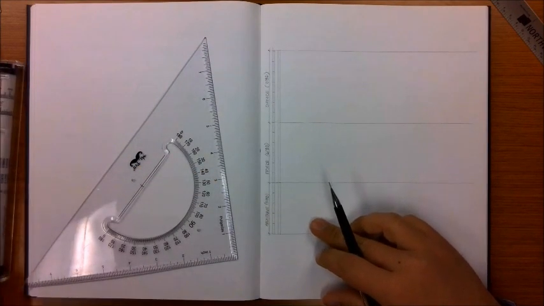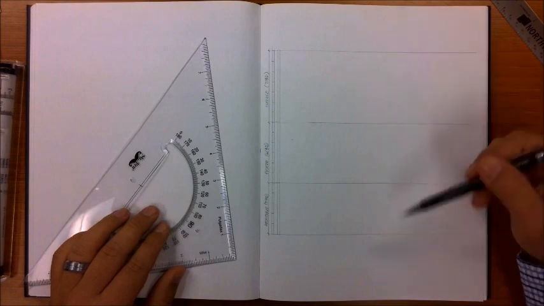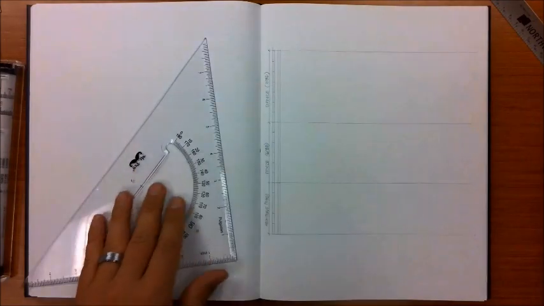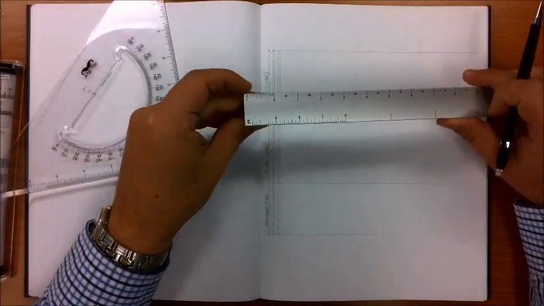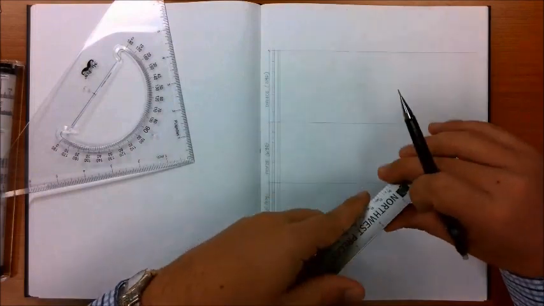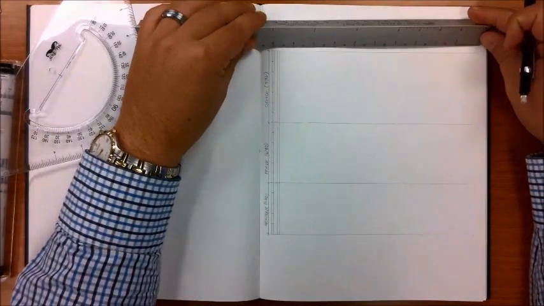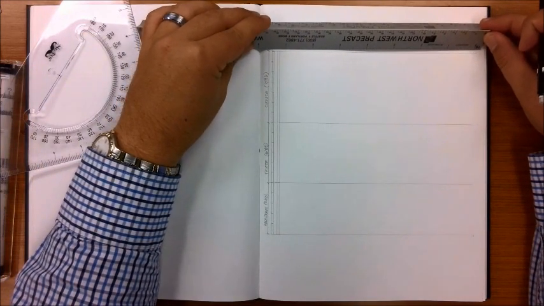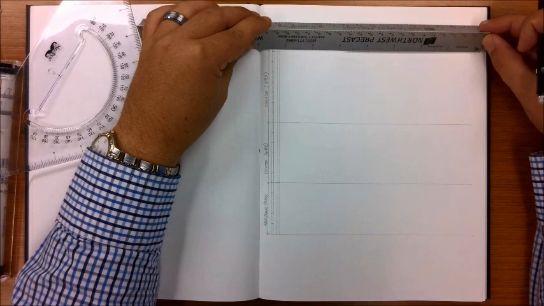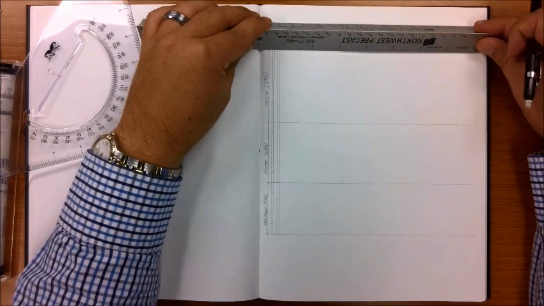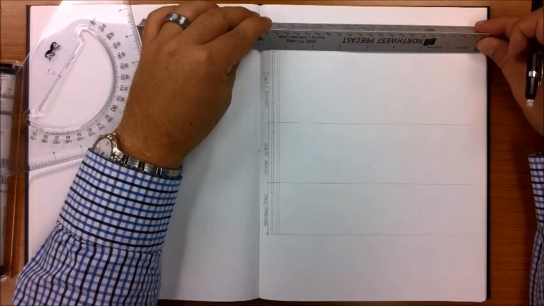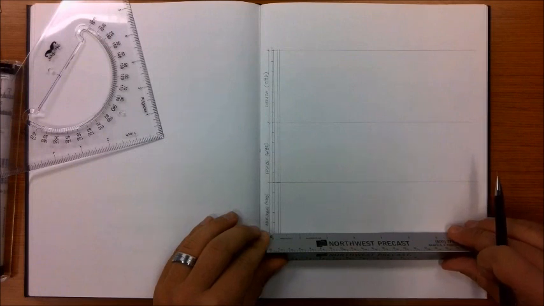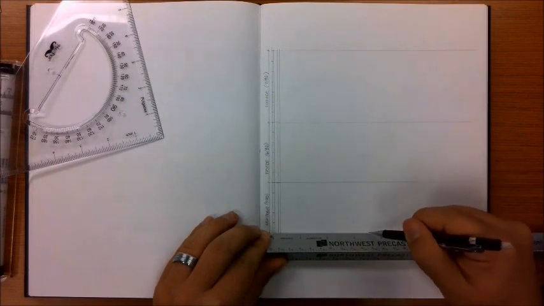Okay, the next thing that we're going to do is we're going to go ahead and put in our center line. And we are going to place this just to double check something here. Our 7.5. So we're going to go over from that first graphic scale roughly about 3.5 inches.